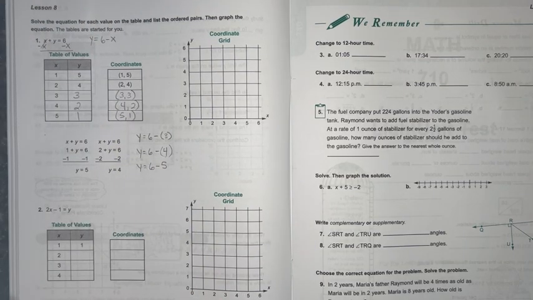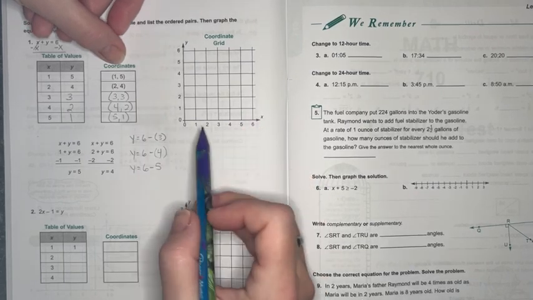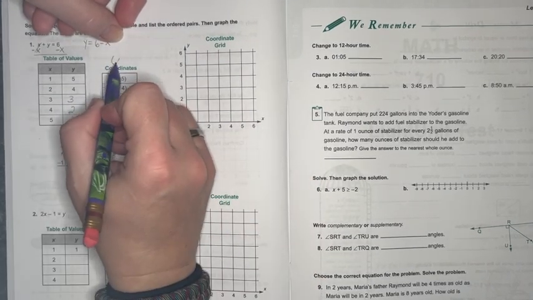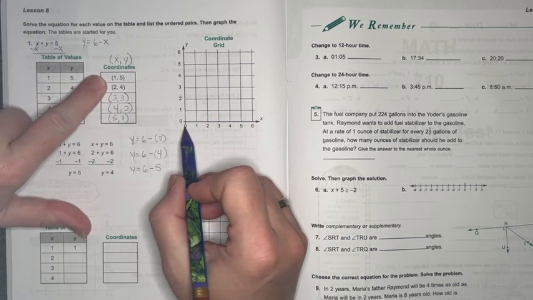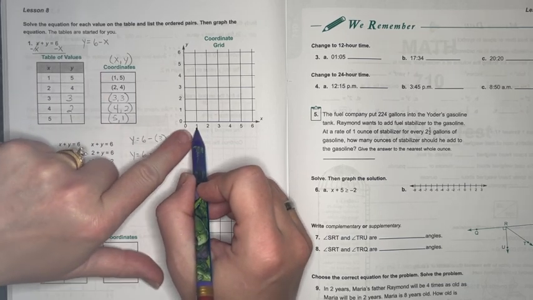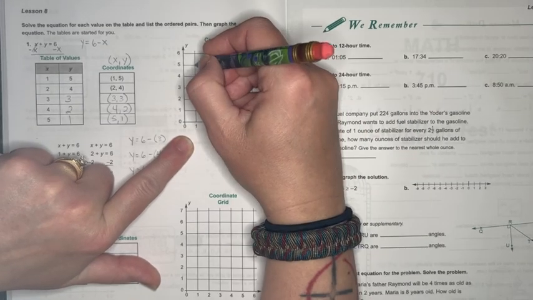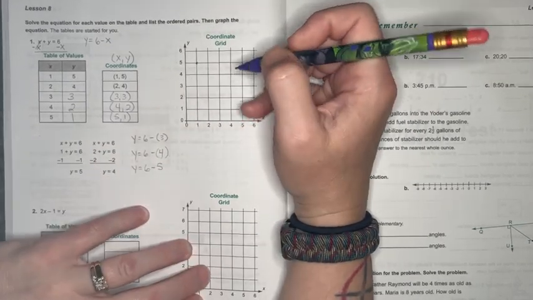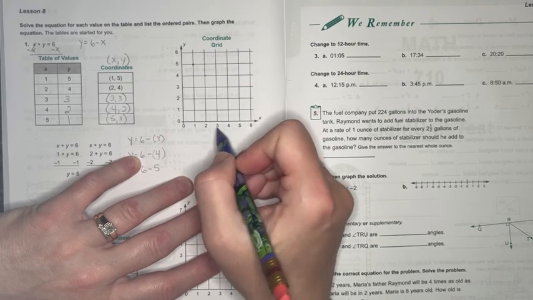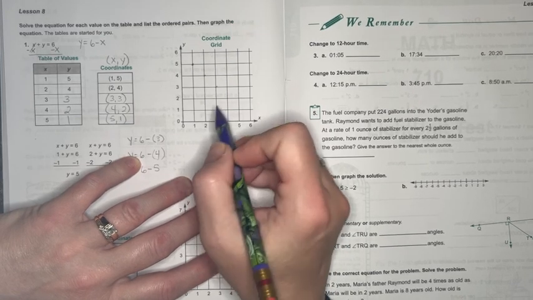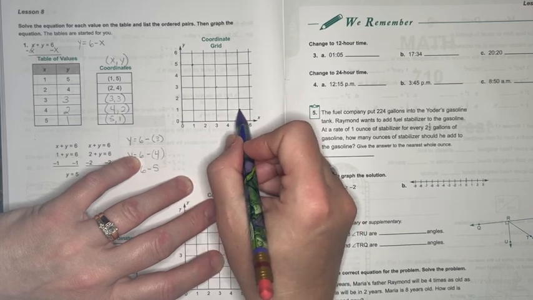Okay, plotting our points. Our first point is at 1 comma 5. So remember, our points are always plotted x comma y. So for me to get to a 1, I'm at 1 on the x, and then I go up to the 5 on the y. Okay, 2 comma 4 is here. 3 comma 3 is here. 4 comma 2 is here. 5 comma 1 is there.